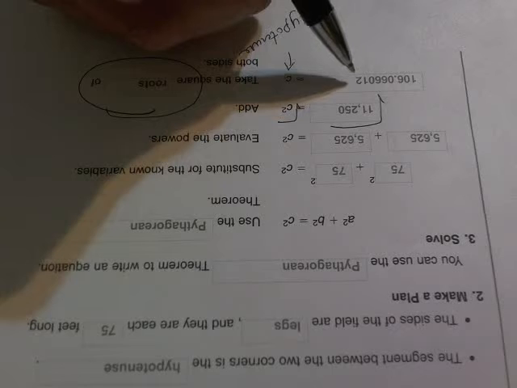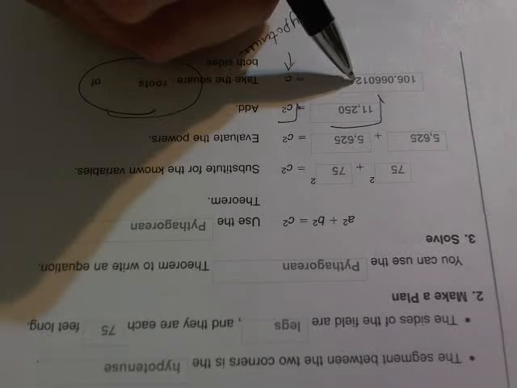And here I'm taking the square root of 11,250, and I get 106.066012. So the length of the diagonal, the length from one corner of the field to the other, is about 106.066012. In this question, it was feet, or about 106.1 feet long, which is what they're showing you here at the top of the next page, 106.1 when they rounded. So the distance from one corner of the field to the opposite corner is about 106.1 feet.